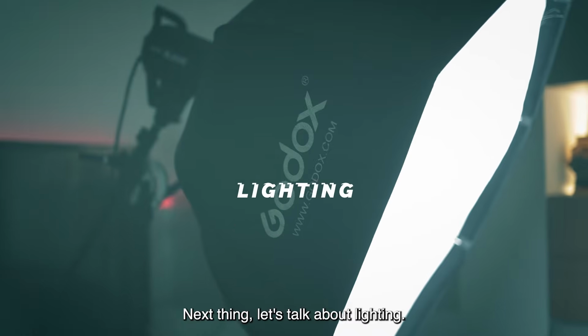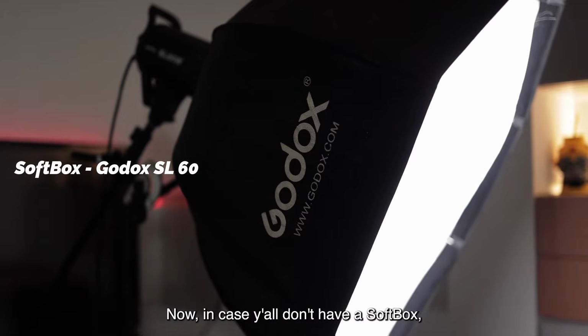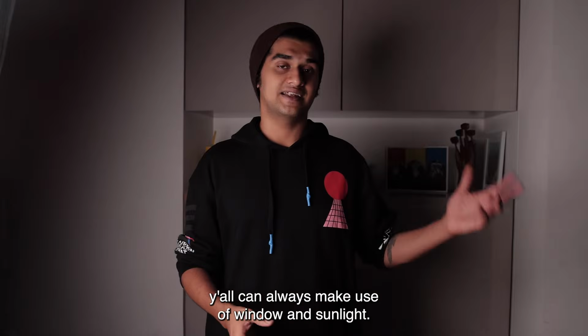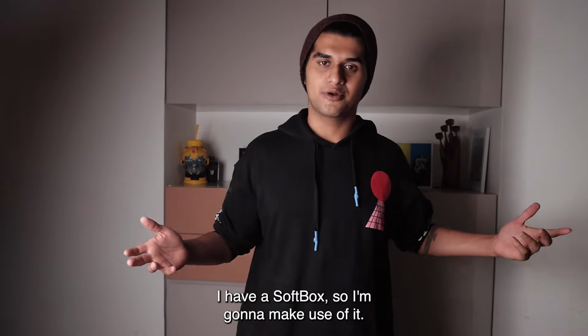Next thing, let's talk about lighting. For today's video, I'm using this softbox right over here. Now, in case y'all don't have a softbox, y'all can always make use of a window and sunlight. That's a very easy way of getting some natural lighting. I have a softbox, so I'm gonna make use of it.